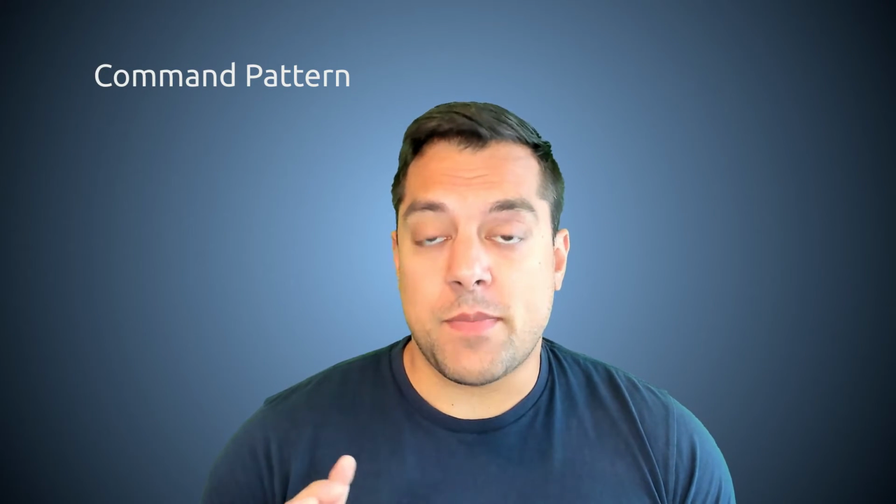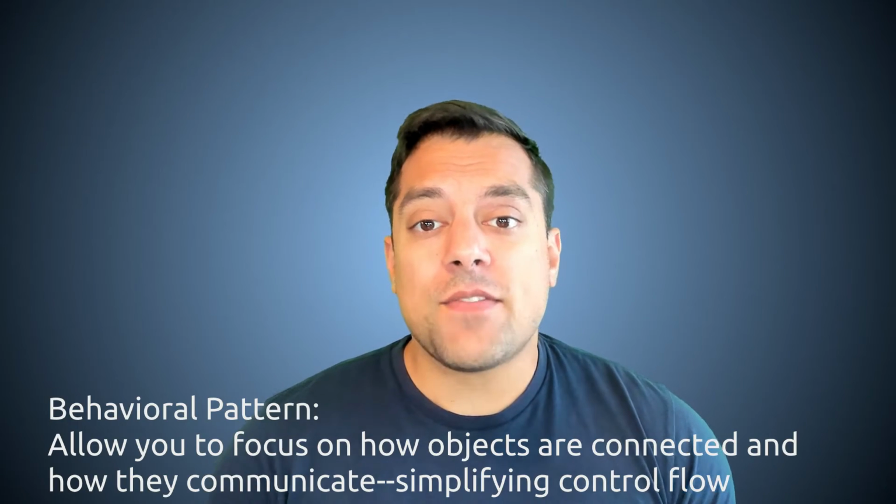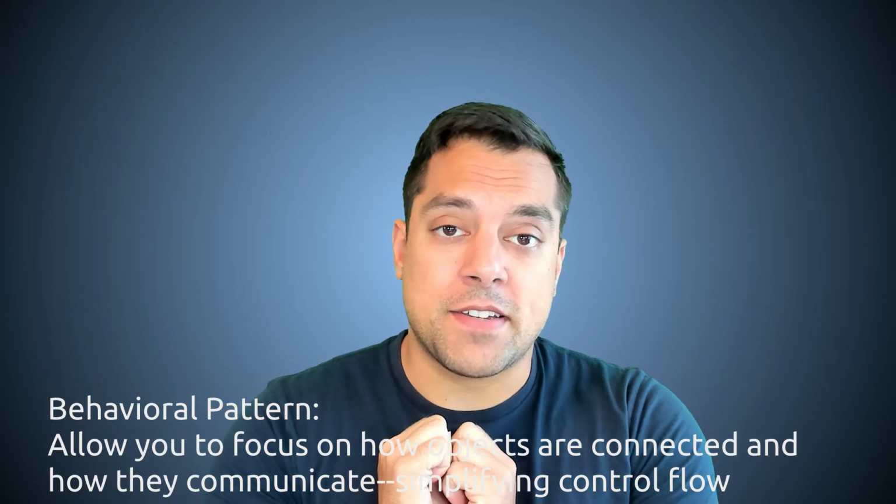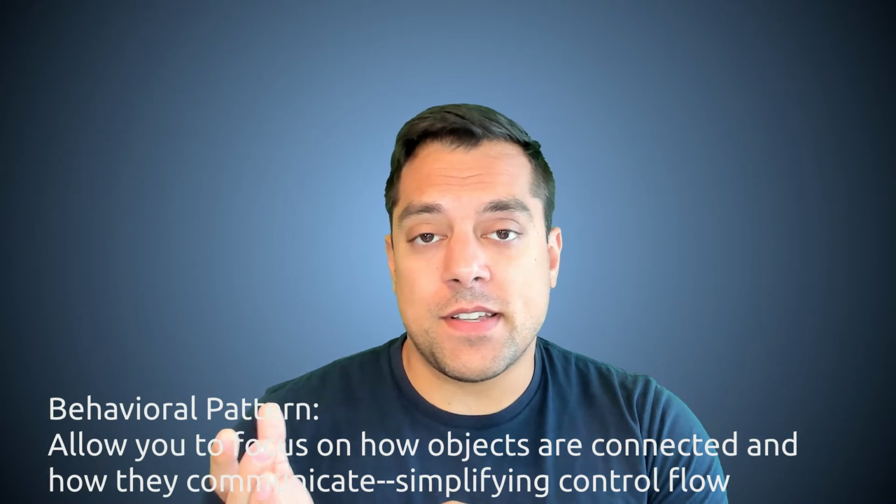So, just to back up for a second and remind you what a behavioral pattern is, a behavioral pattern allows you to just focus on how your objects are interconnected. I'm going to be demonstrating this in C++ and using objects to encapsulate some sort of behaviors. That way we don't have to follow complicated control flow. We can just think about things on an object basis. That's one of the goals of a behavioral design pattern: just looking at the behaviors of our objects and how they communicate and achieve their responsibilities.